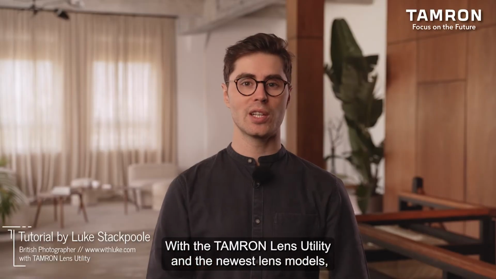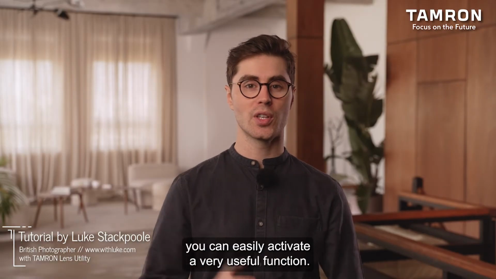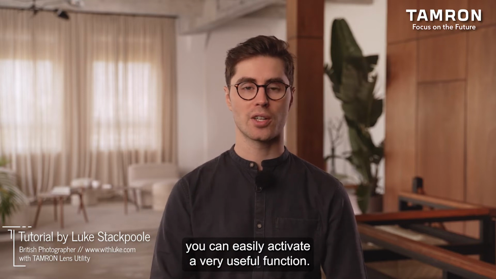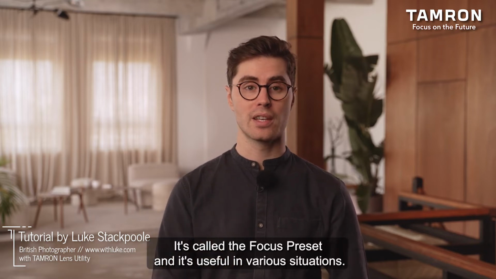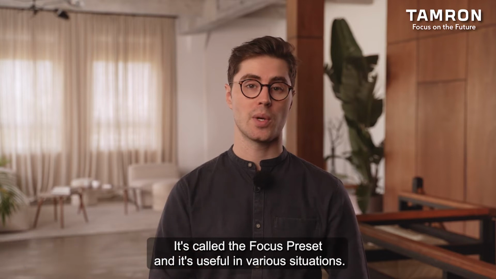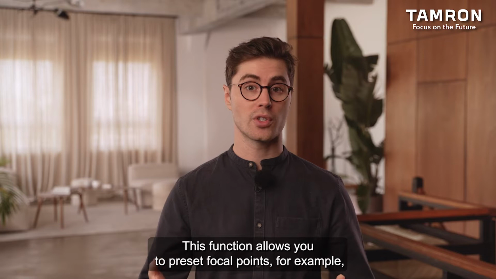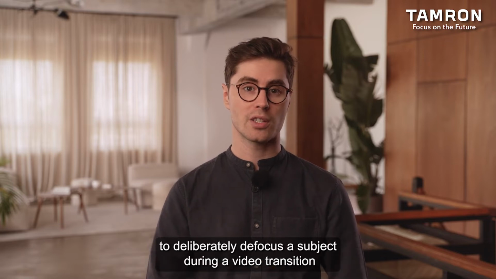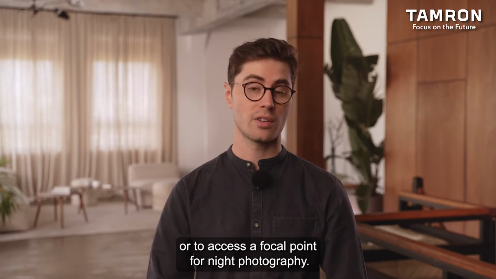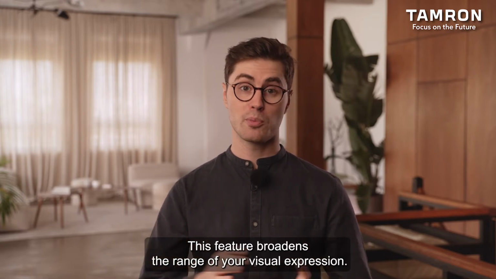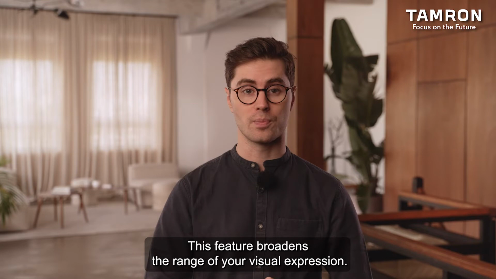With the TAMRON Lens Utility and the newest lens models, you can easily activate a very useful function. It is called Focus Preset, and it's useful in various situations. This function allows you to preset focal points, for example, to deliberately defocus a subject during a video transition, or to access a focal point for night photography. This feature broadens the range of your visual expression.